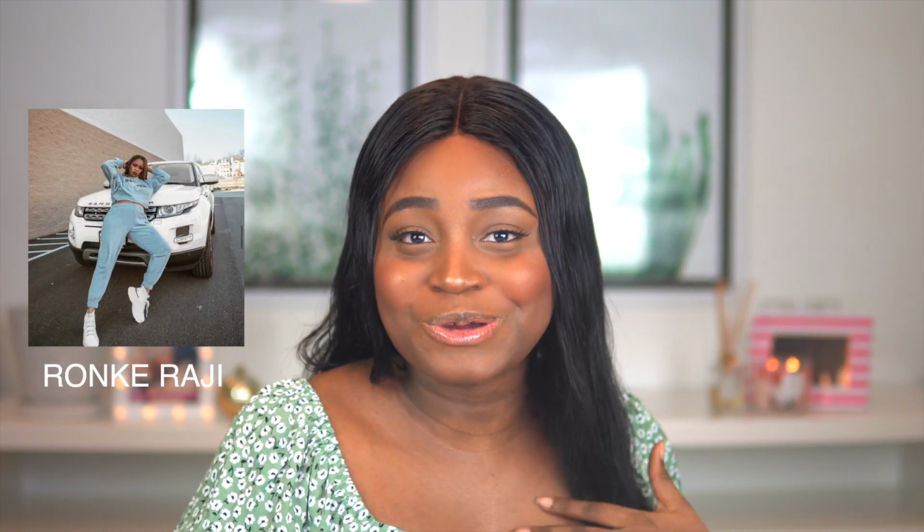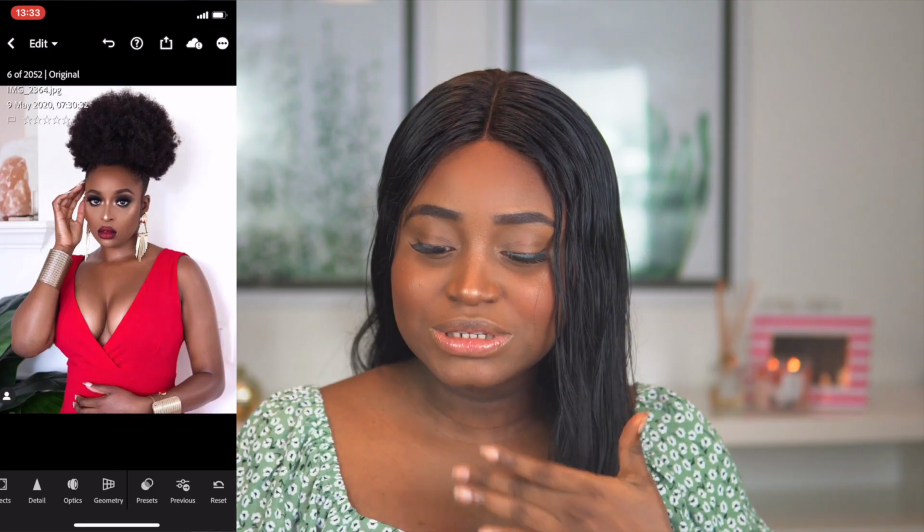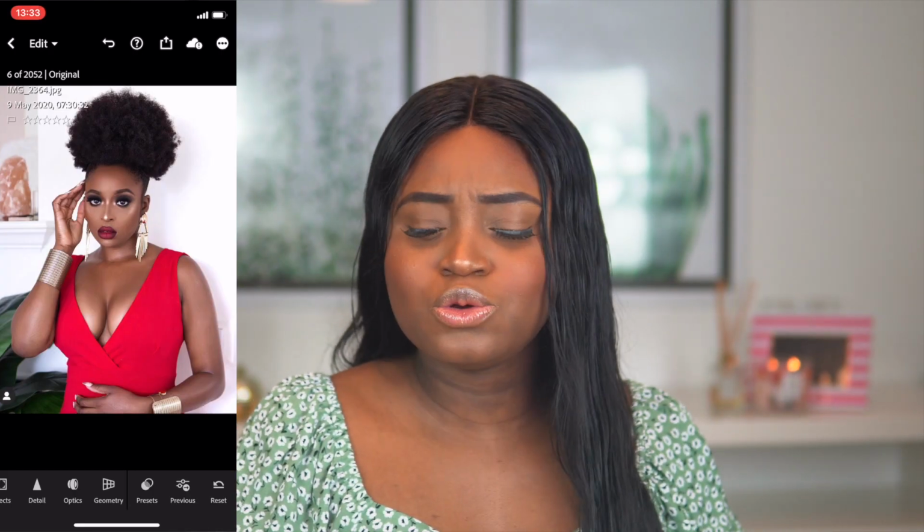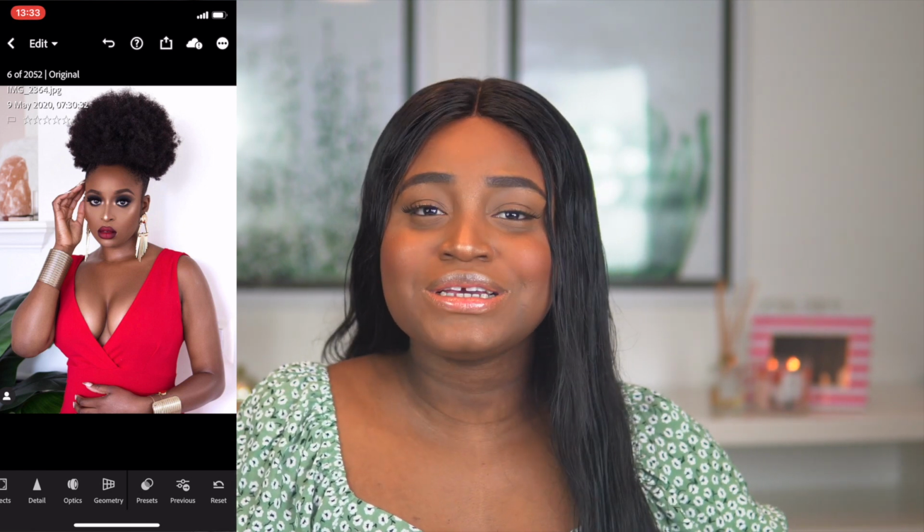So we are going to apply this particular brown preset that we just made together on another picture, a random picture, or any other person's picture. And guys, I didn't actually mention this in the beginning. This brown theme preset was actually inspired by Ronke Raji. I am obsessed with Ronke Raji. I love her Instagram feed, I love her presets, and I have been trying to figure out how she was able to pull out something like that. So this is a picture of Ronke Raji. In case you don't know who Ronke Raji is, she's also a YouTuber. You guys should also subscribe to her channel. She gives awesome content.